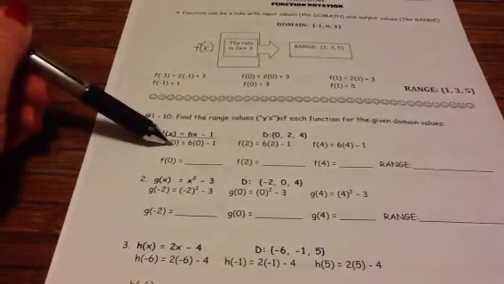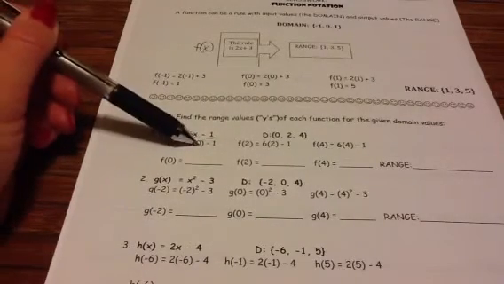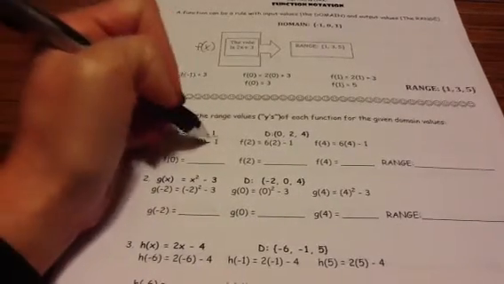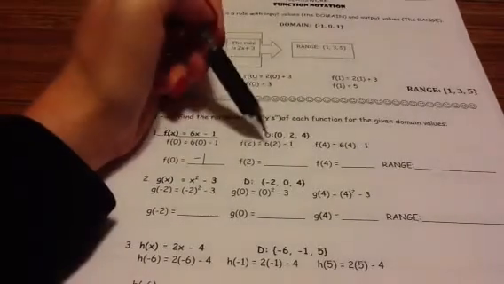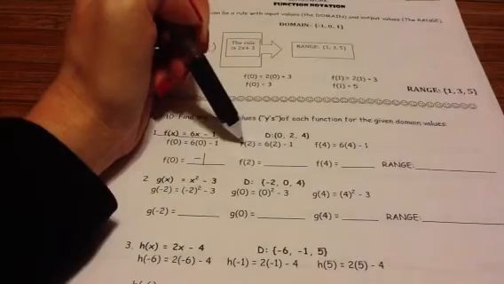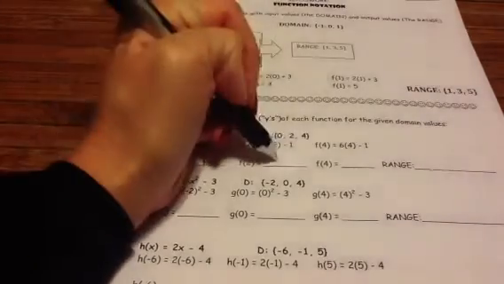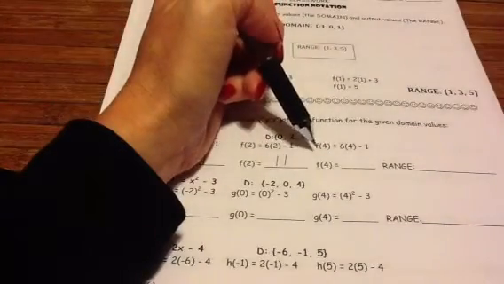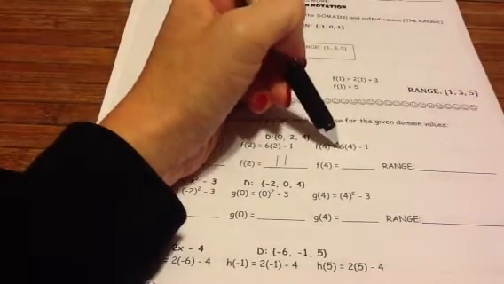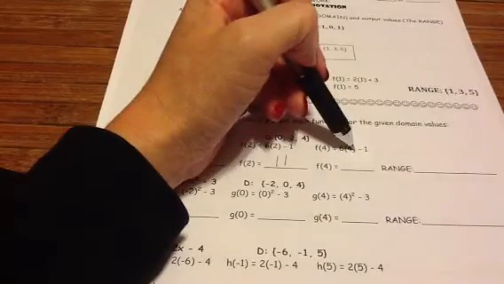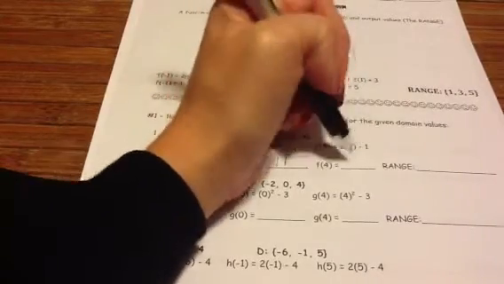So we have f of 0, which is 6 times 0, which is 0, minus 1 would give you -1. Then we're going to plug in 2 for f of 2. 6 times 2 is 12, minus 1 is 11. And now we're going to plug in 4. f of 4 equals 6 times 4, which is 24, minus 1 makes 23.